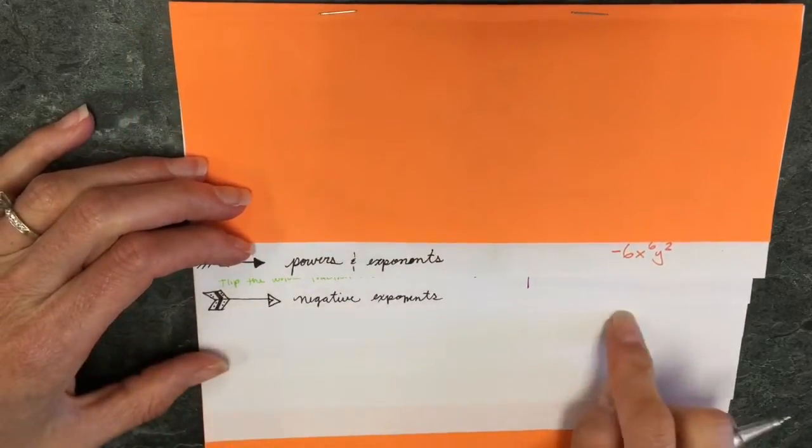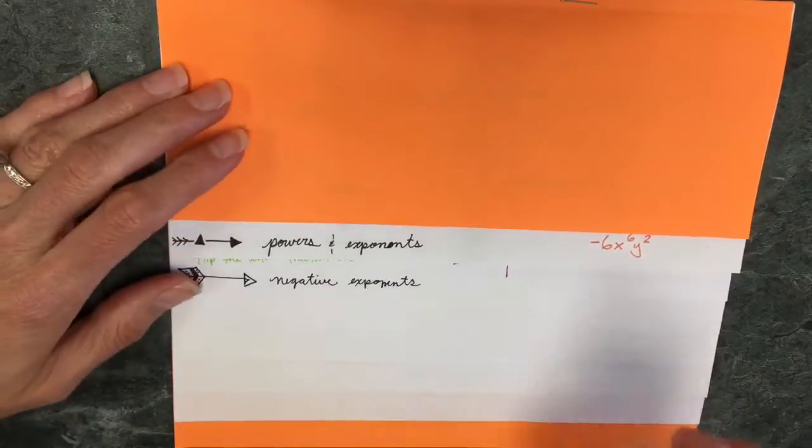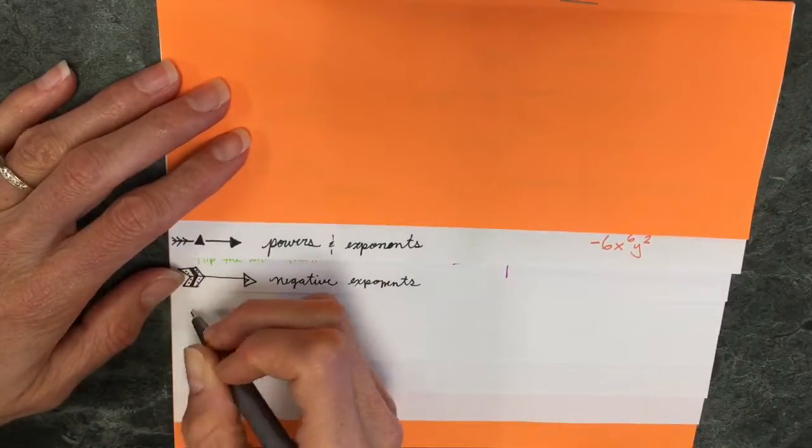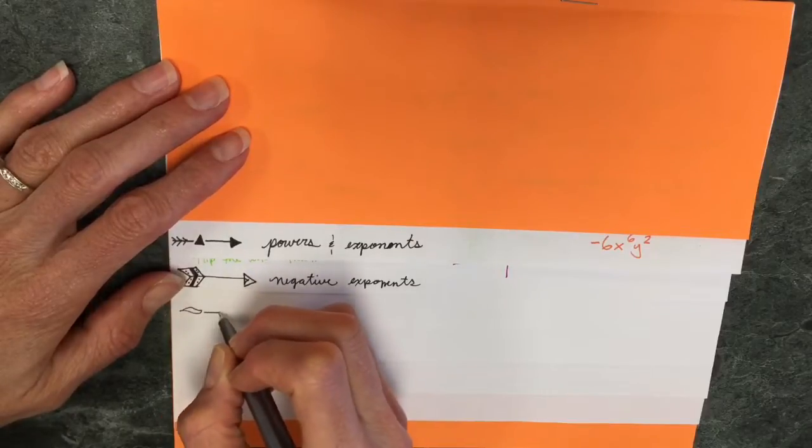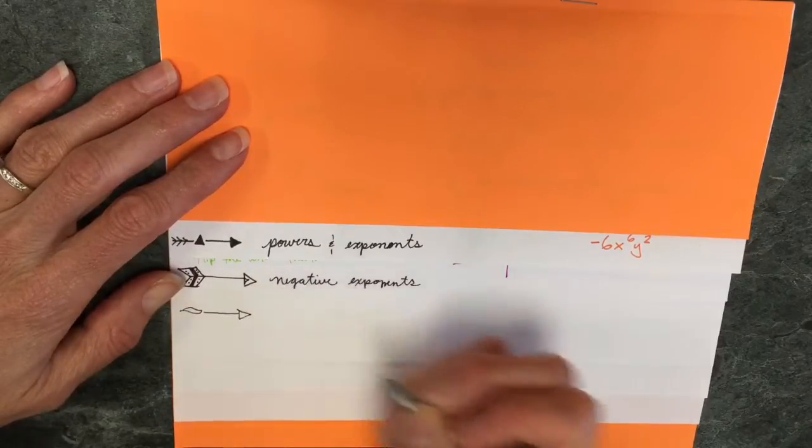Today we're going to go over multiplying monomials. So let's mark that tab in our flip books.